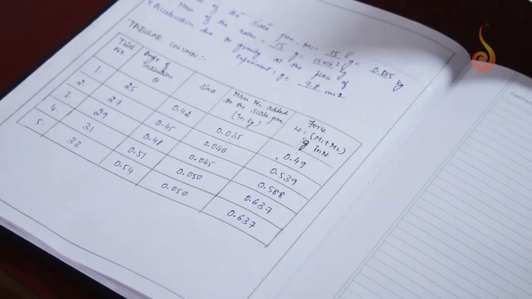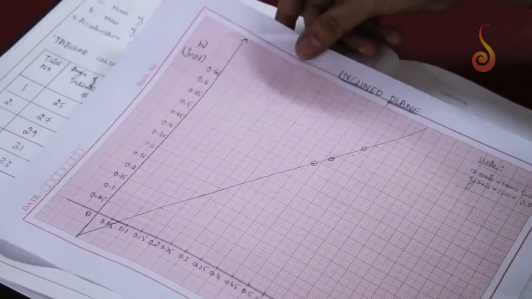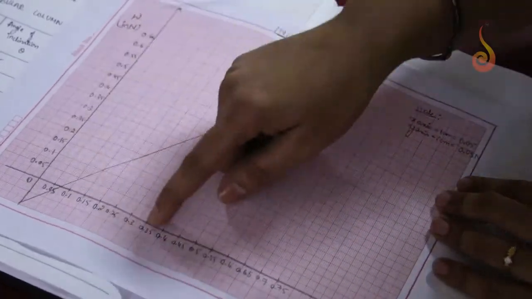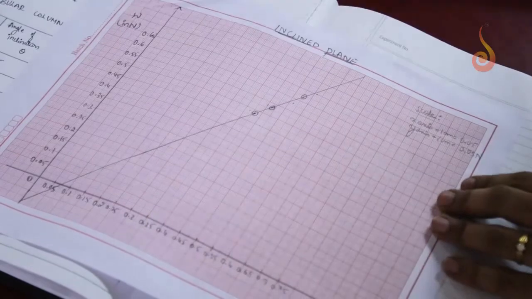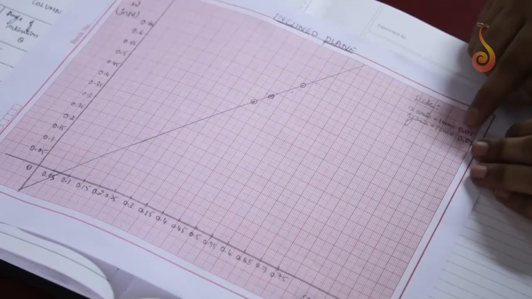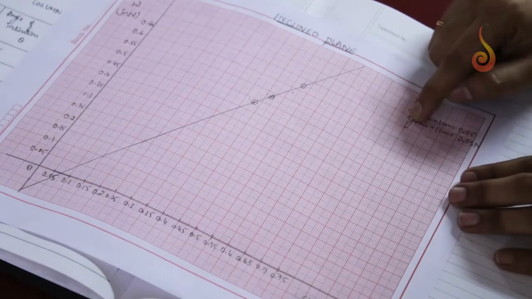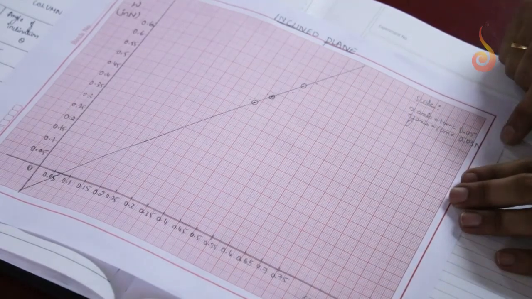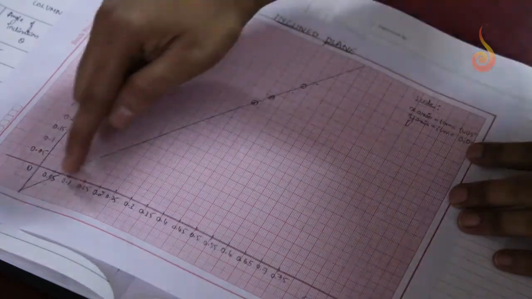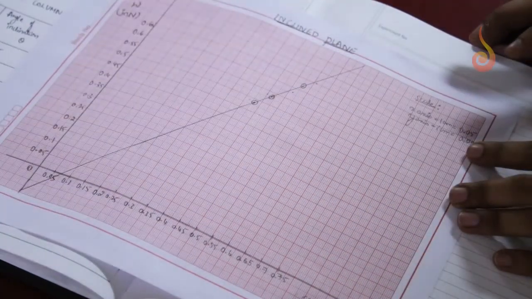After this, we need to plot the graph, and here is the graph. Here we have considered weight along the y-axis and sine theta along the x-axis, and scale x-axis 1 centimeter is equal to 0.05 and y-axis 1 centimeter is equal to 0.05 Newton, and this is the nature of the graph.